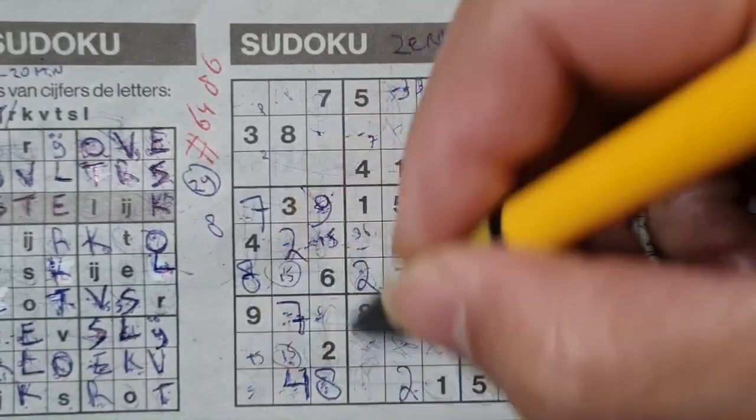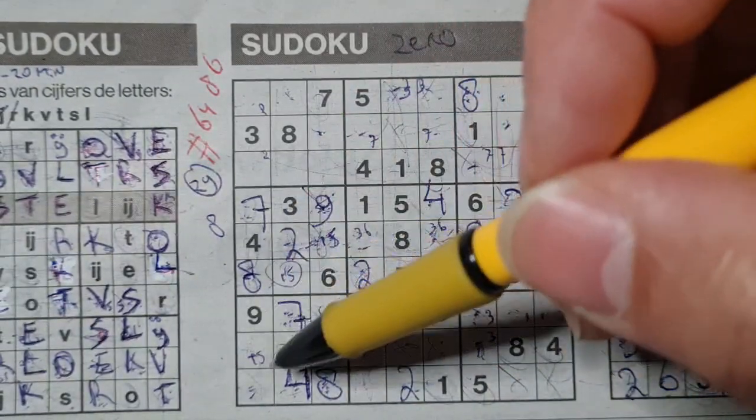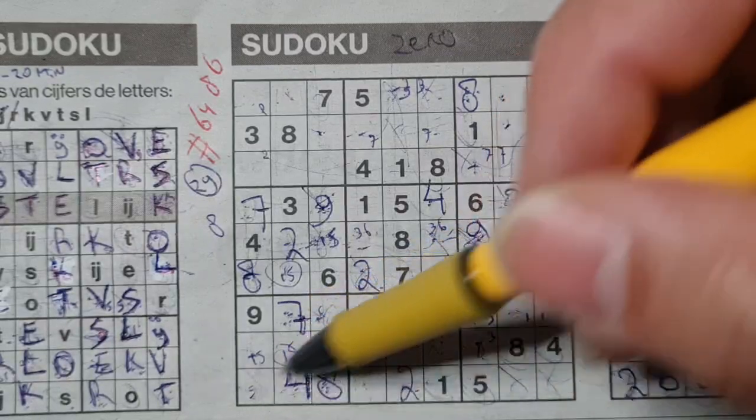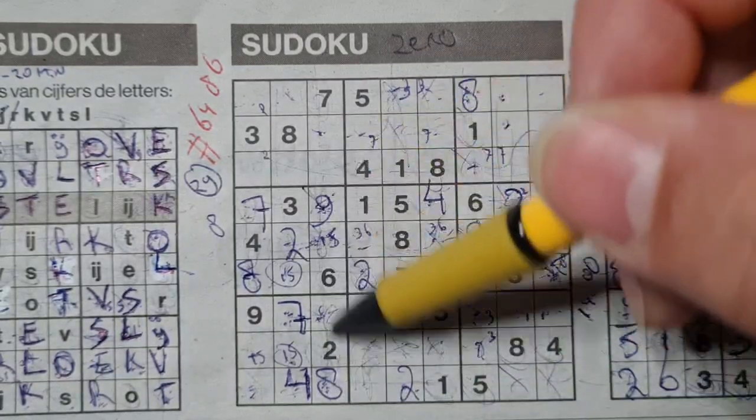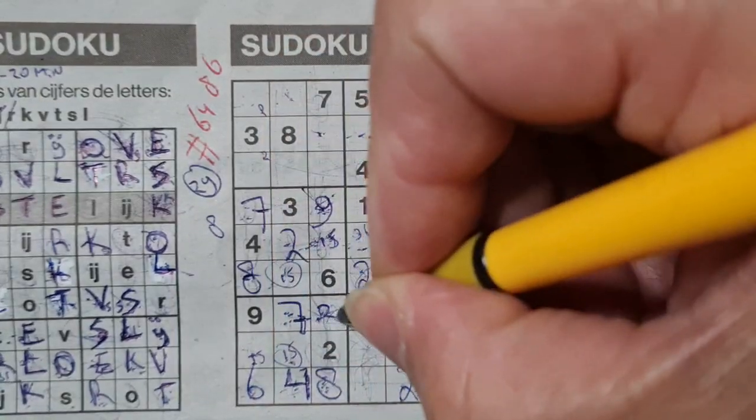So 2 numbers left in this big square. The 1, the 2, 3 is missing, the 4, the 5, and the 6 is missing. 3 and 6, 3 and 6. We have a 6 in this column, no 6 there. 6 should be here, and the 3 goes there.